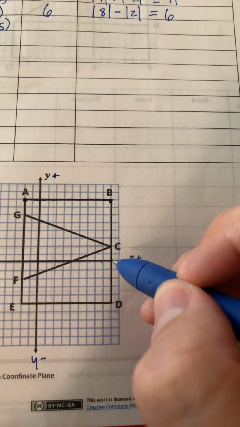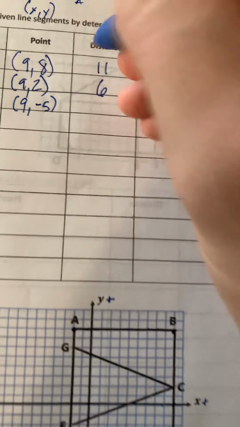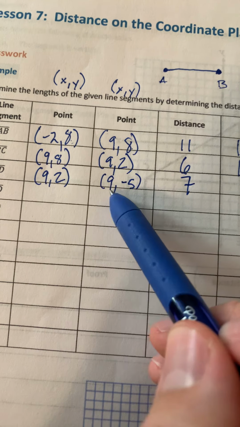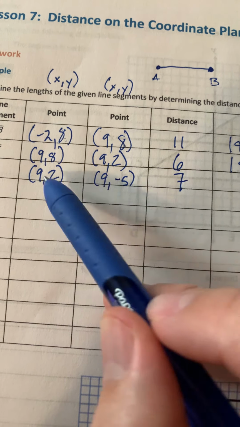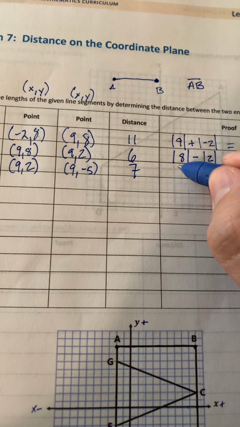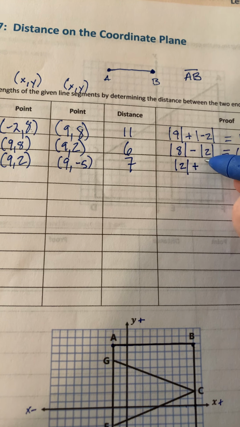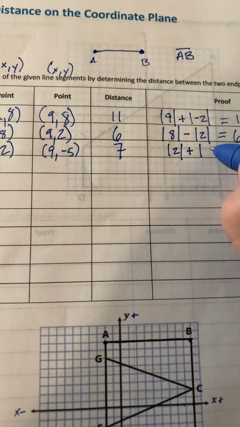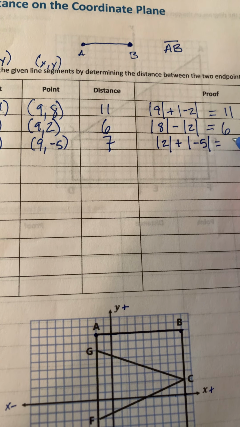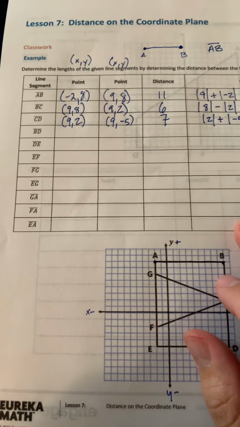And then I could count the distance between C and D if I want to. 1, 2, 3, 4, 5, 6, 7. And if I look at here, again, the 9s didn't change, but the ones that change are these ones. And I'm going to show a form of proof. Absolute value of 2 plus the absolute value of negative 5. And this is like saying 2 plus 5, which is 7. All right. I'm going to jump to the next one.